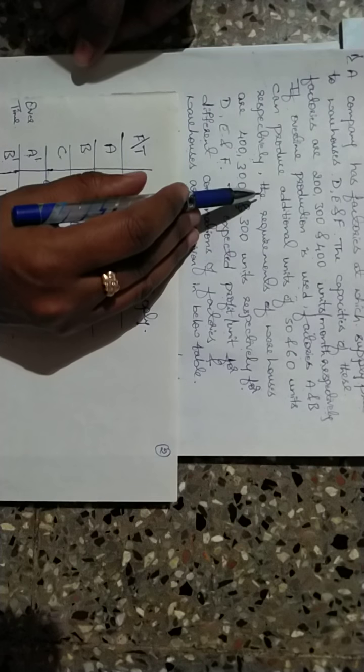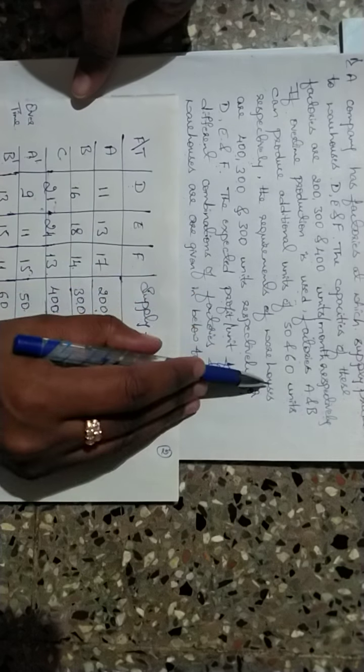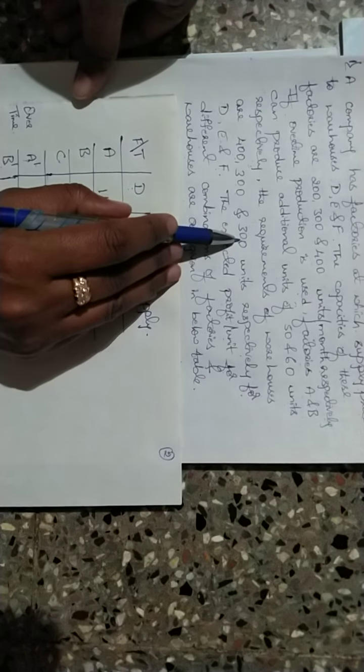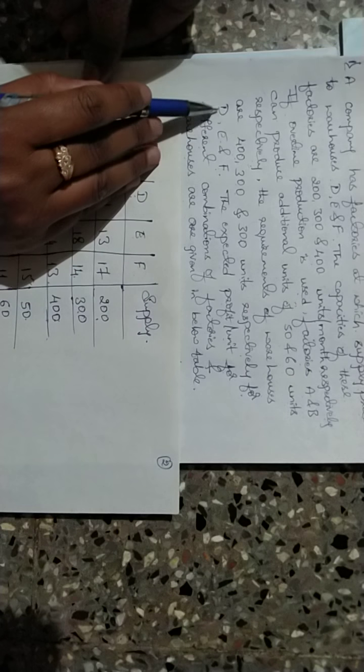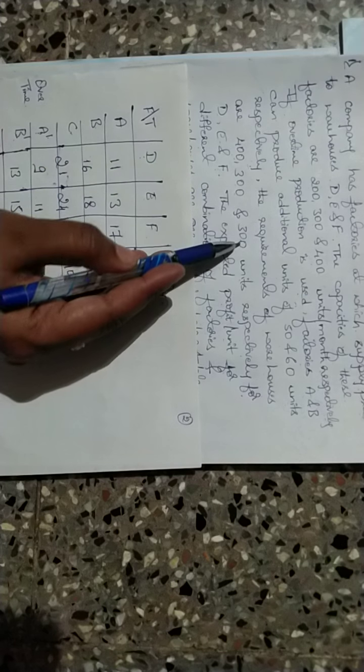Next, the requirements of the warehouses are 400, 300 and 300 units respectively for D, E and F. These are the demands of the transporting units. The warehouse D has a demand of 400 units, the warehouse E has a demand of 300 units, and F has a demand of 300 units.